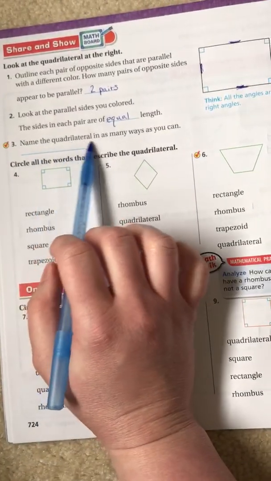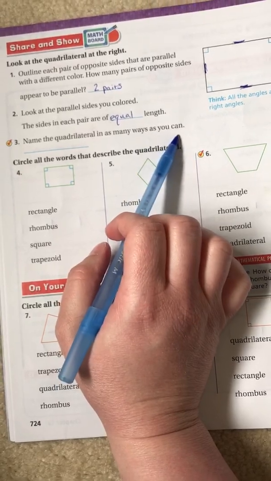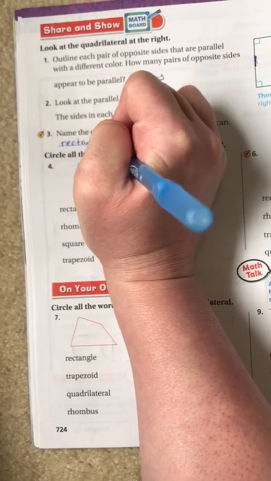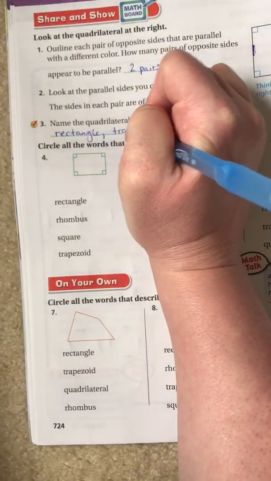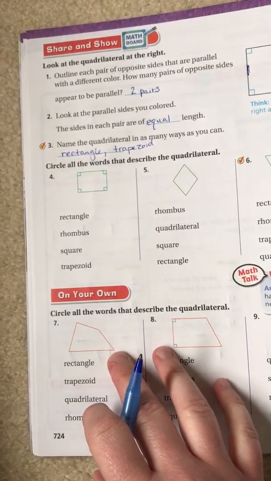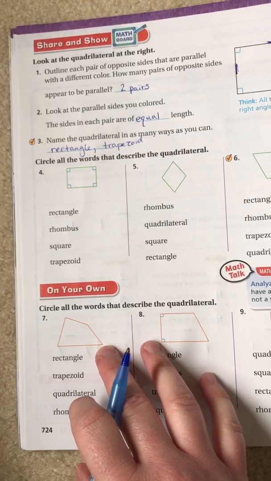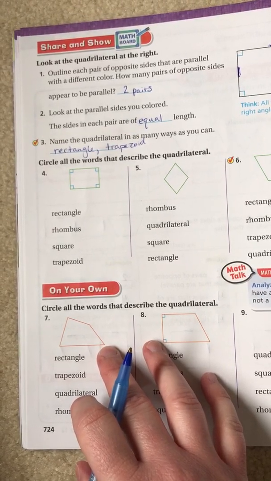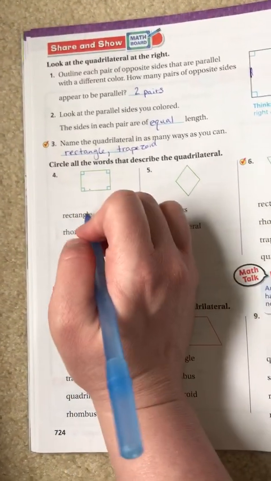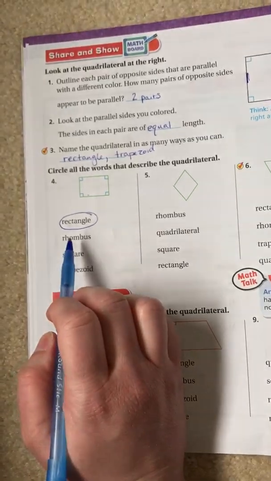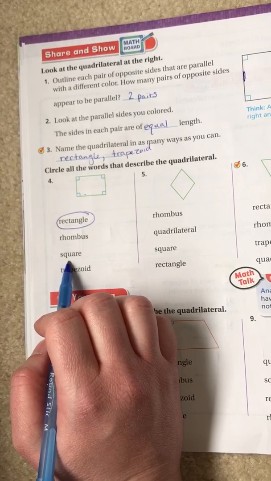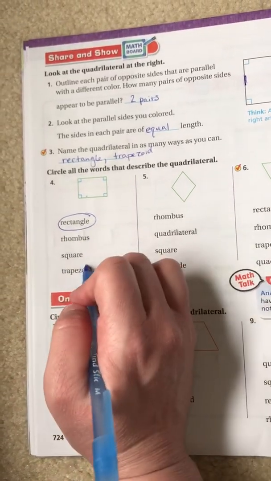Okay, name the quadrilateral in as many ways as you can. Okay, it is a rectangle, and it is also going to be a trapezoid. Okay, so we learned on the first page, a trapezoid has at least 1 pair of parallel sides. So if we look down here, it's a rectangle. It's not a rhombus because it doesn't have 4 sides of equal length. It's not a square because it doesn't have 4 sides of equal length, but it is a trapezoid.